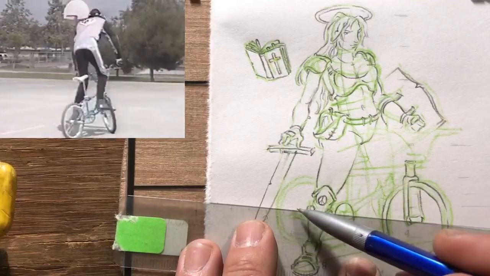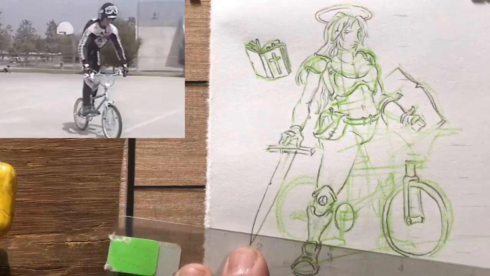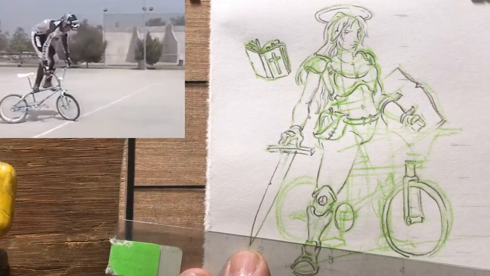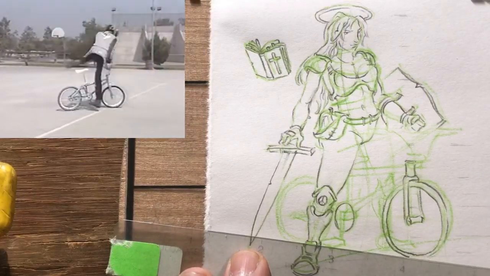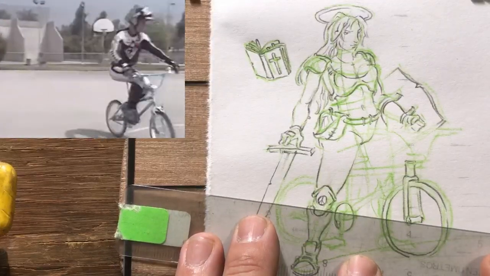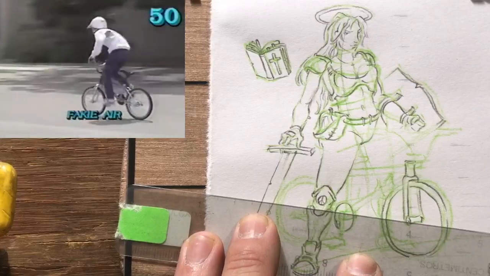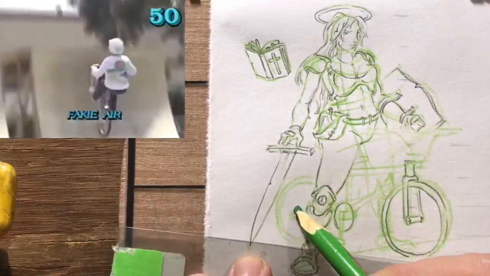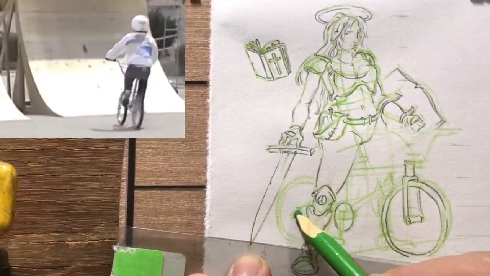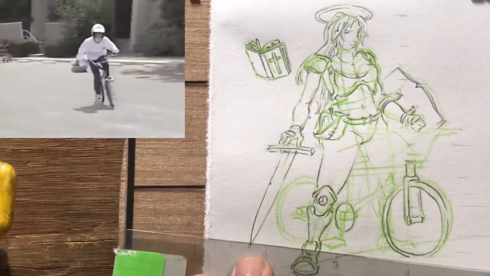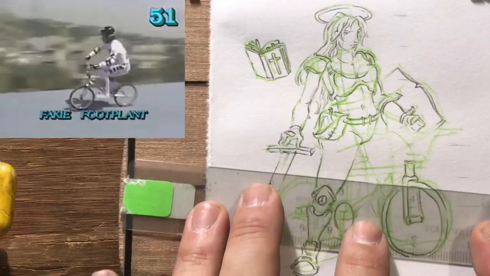Because if it's on that axis, then that needs to be on that. I messed that up. Look at that. It's supposed to be right here. Like that, like this, like that.